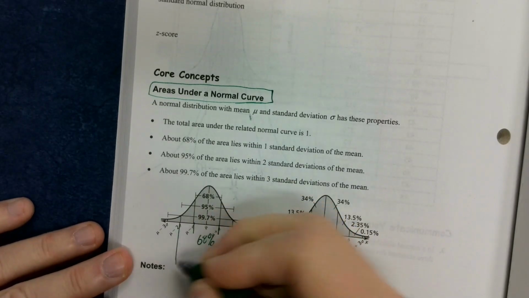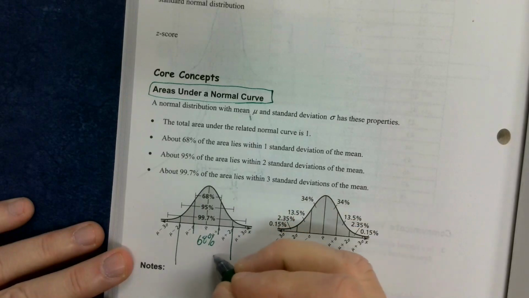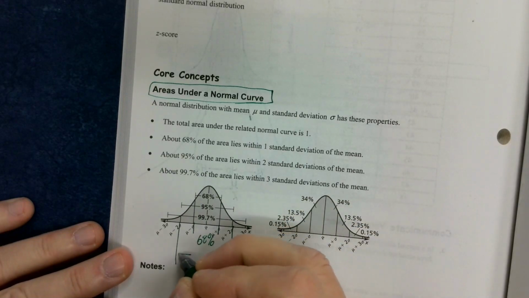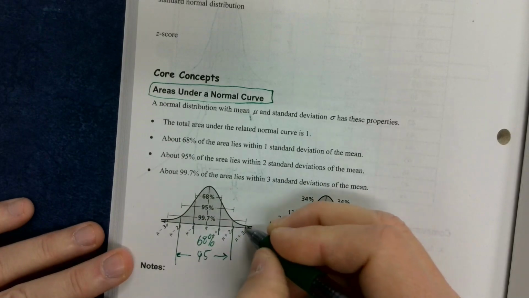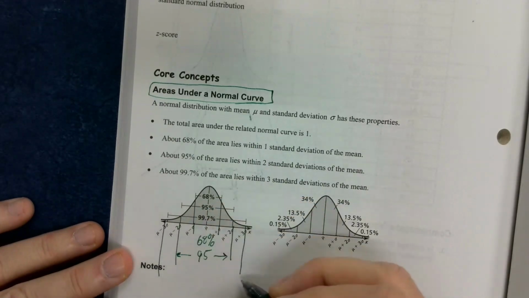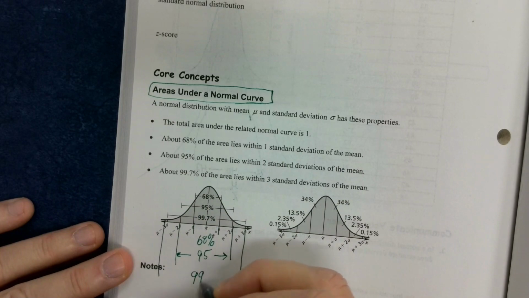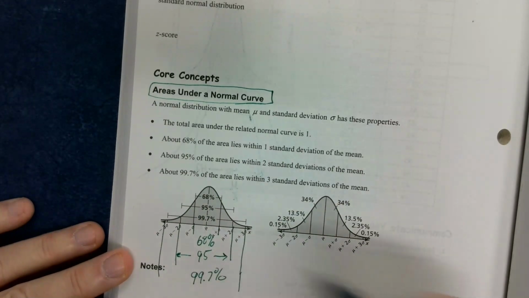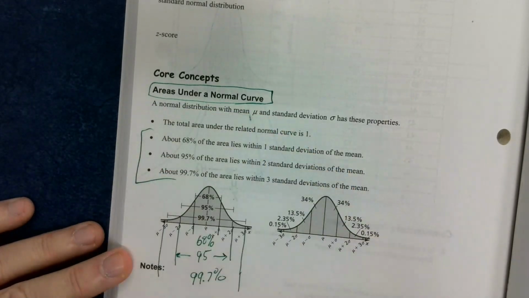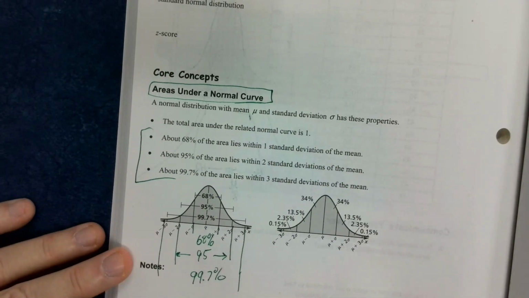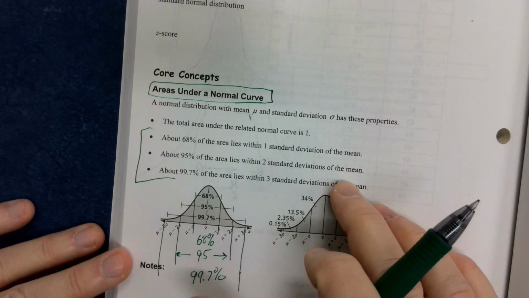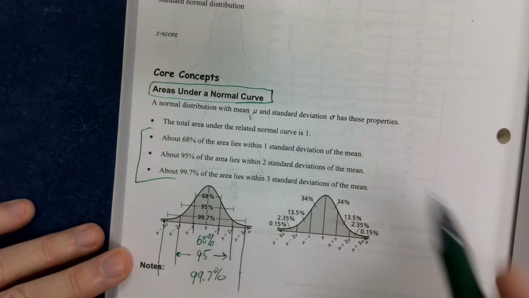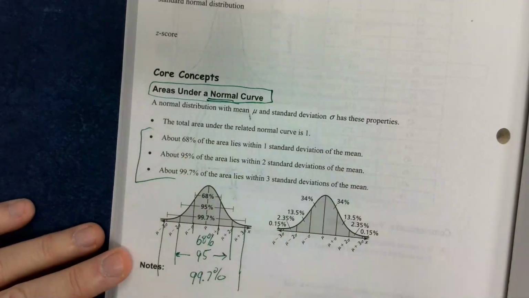And then going out one more standard deviation, so you're plus or minus 2, 95%. And then plus or minus 3 is 99.7%. And these are facts that you definitely want to have in your notes. And this isn't true for just the Scottish militia chest sizes. This is true for everything that is a normal curve.